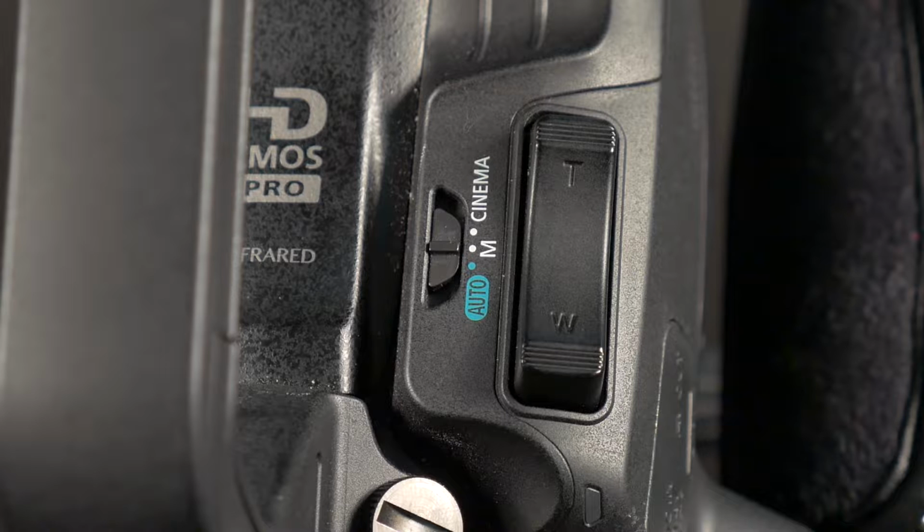There are three main shooting modes. Auto, which takes care of all the exposure settings for you. Manual allows you to access all the menus, settings, and advanced functions. Cinema is a creative mode that uses cinema look filters to create movies. For the purpose of showing all the necessary features of this camera, I will be demonstrating in manual mode.